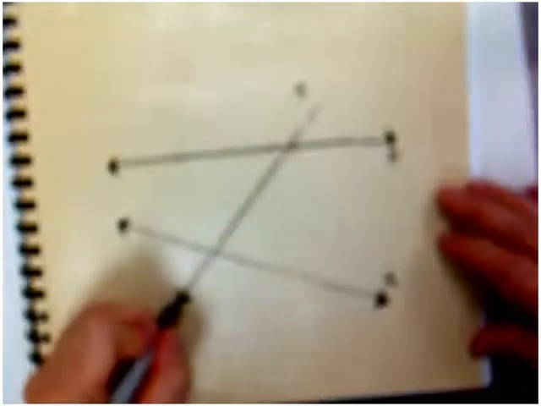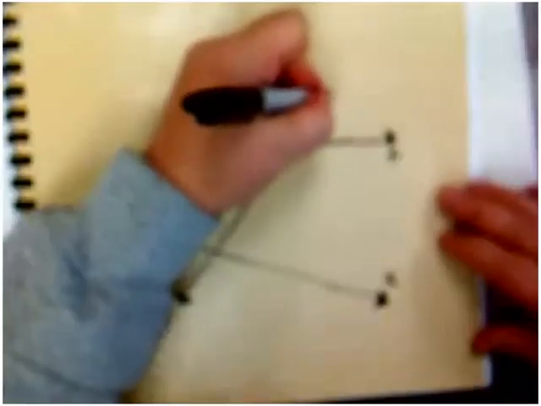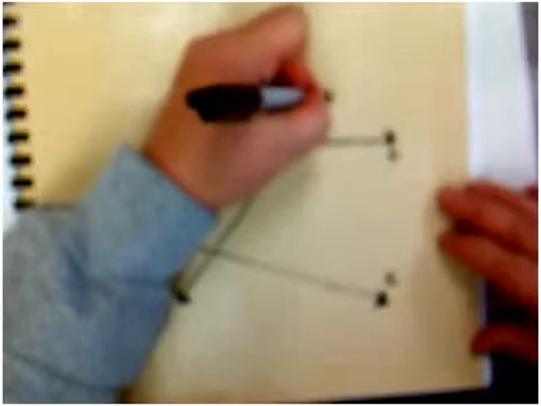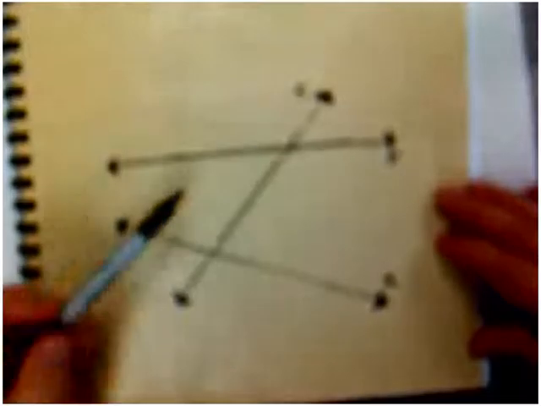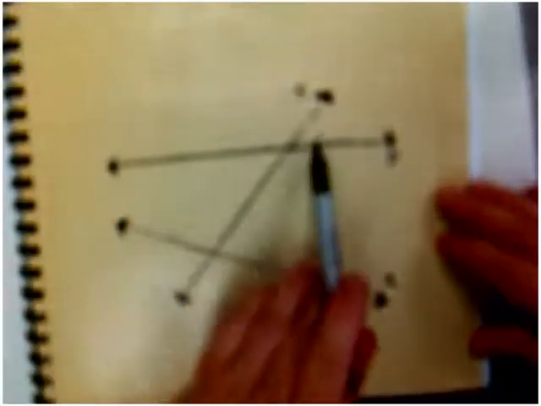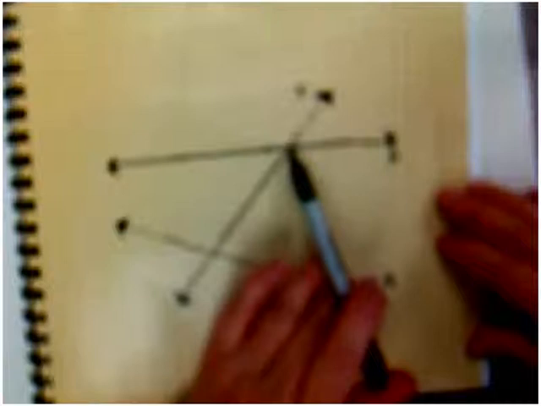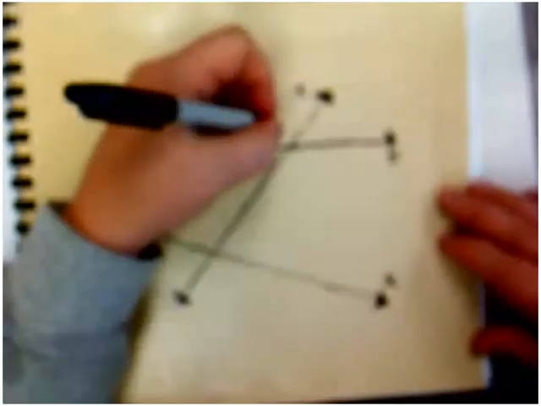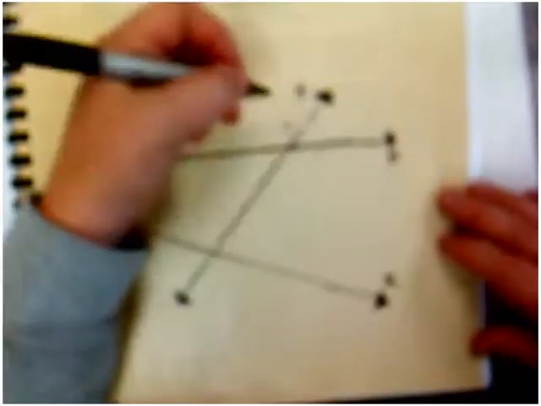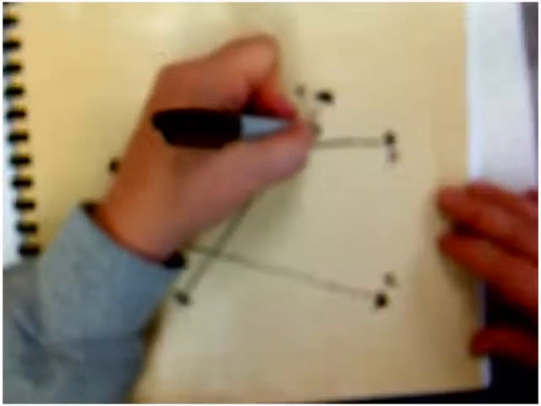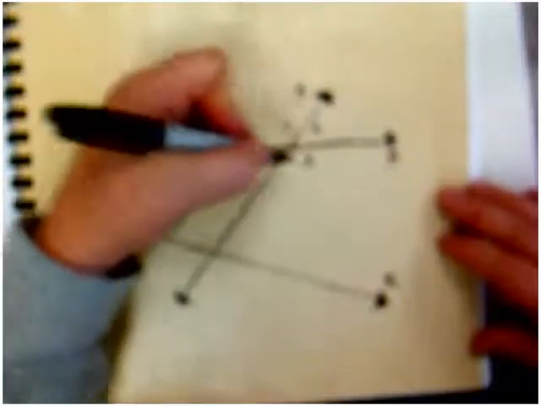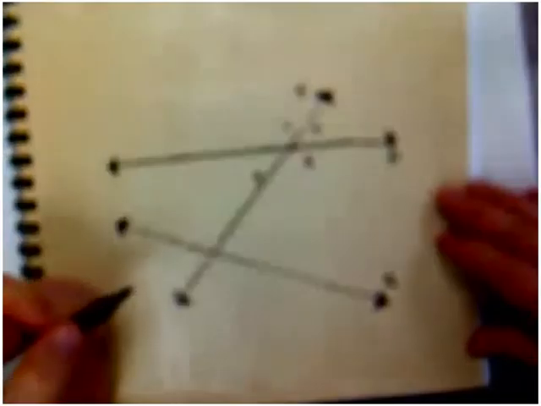That's our transversal, T, and they've labeled T at the top left of the arrowhead. And where line T intersects line P, they've labeled the 4 angles there. Angle 1 is top left, and then it goes clockwise. Angle 2, angle 3, and angle 4.